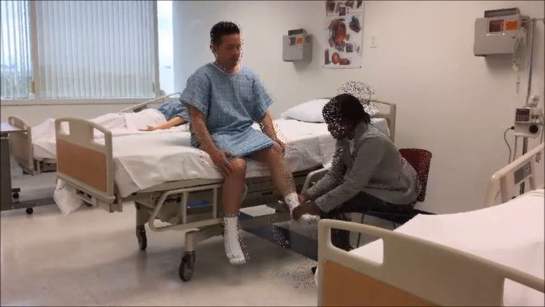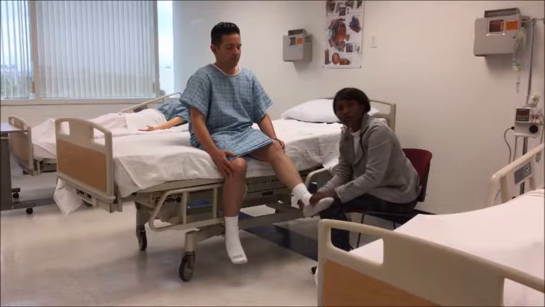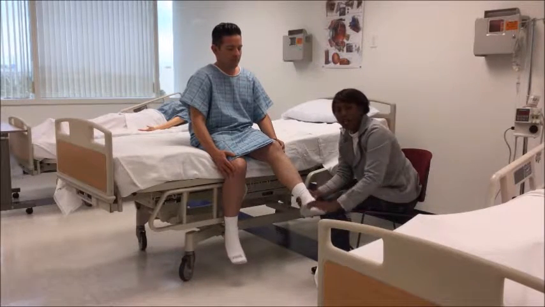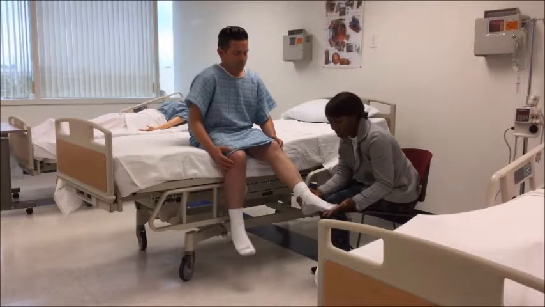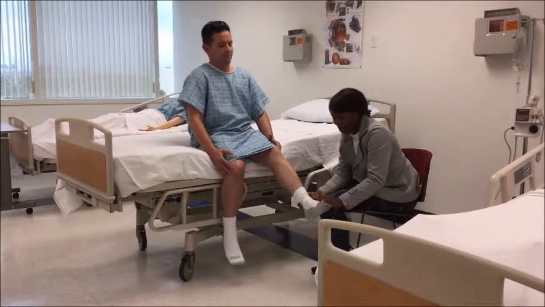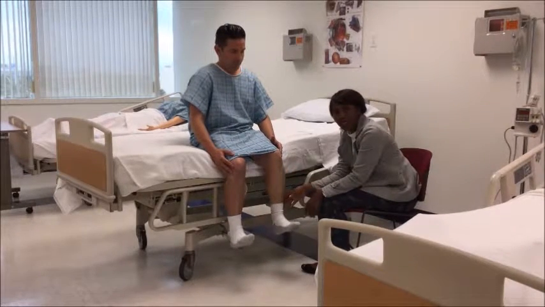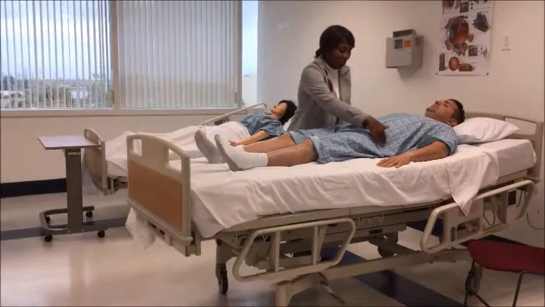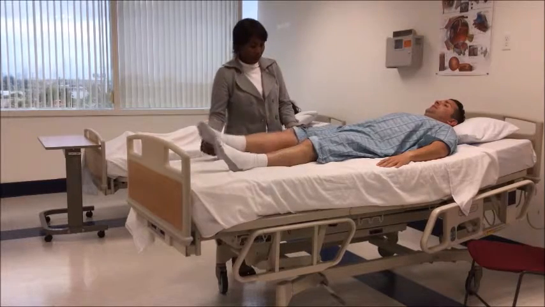Okay, I'm going to check the ankle for any deformities, any swellings, any pain, any movement. I'm going to ask him to push up and then down. Flex your toes. Of course, for bilateral, both sides, for any abnormalities. Of course, for symmetry.